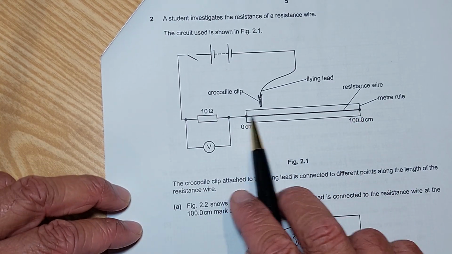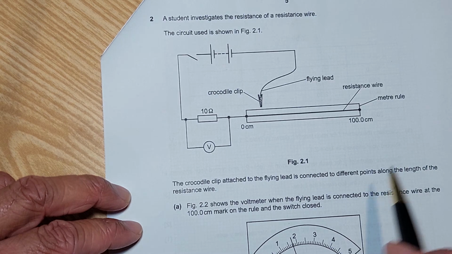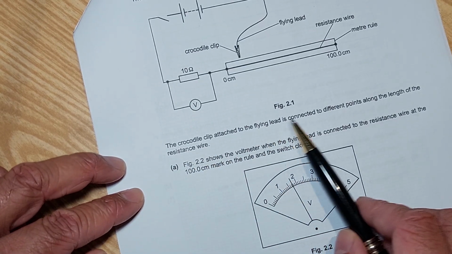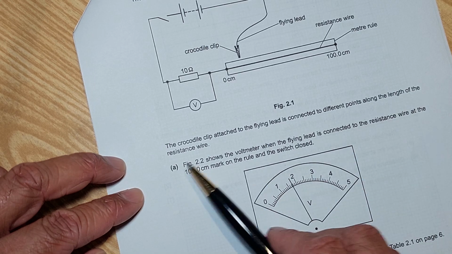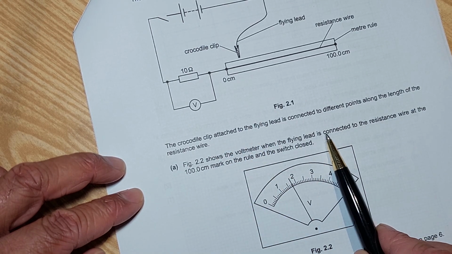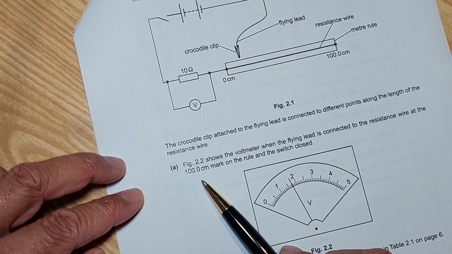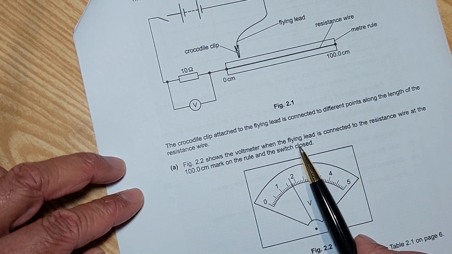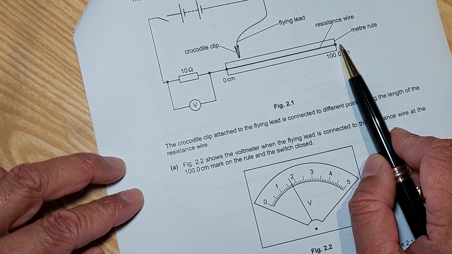Over here it will be the minimum resistance, over here is the maximum resistance, and so on and so forth. So the crocodile clip attached to the flying lead is connected to different points along the length of the resistance wire. It shows the voltmeter when the flying lead is connected to the resistance wire at the 100 centimeter mark on the ruler, and the switch is closed.